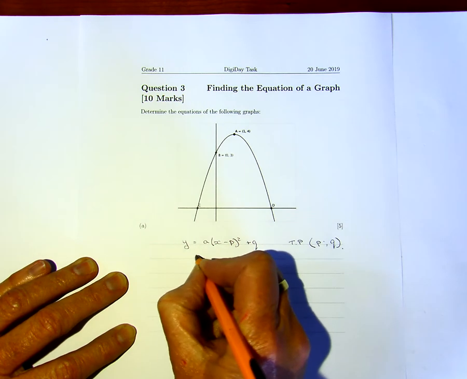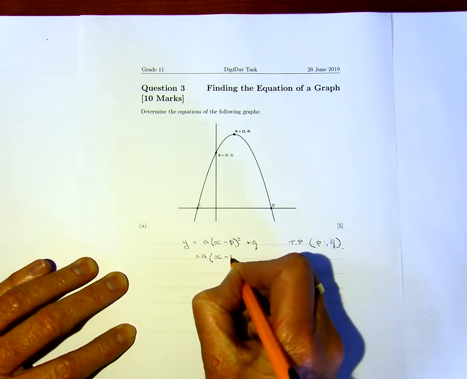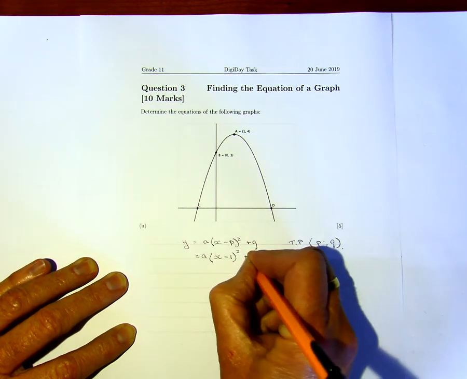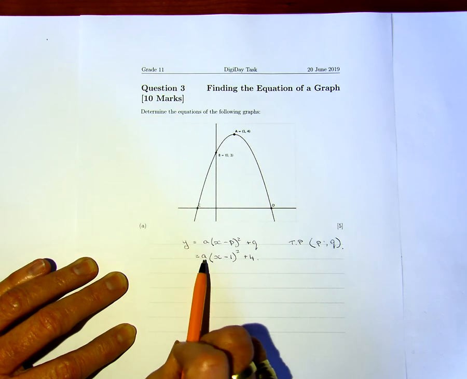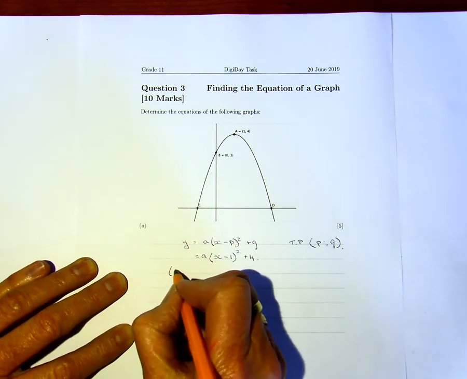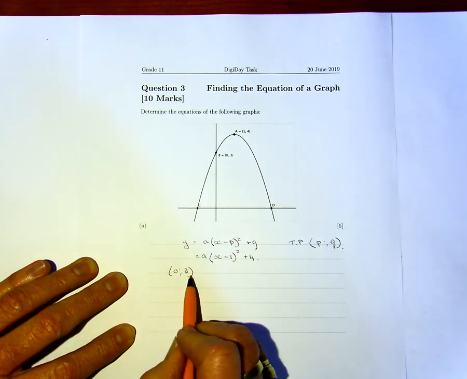So in this particular case, I have (x - 1)^2 + 4. To find that last constant, all I do is substitute in the value of another ordered pair.